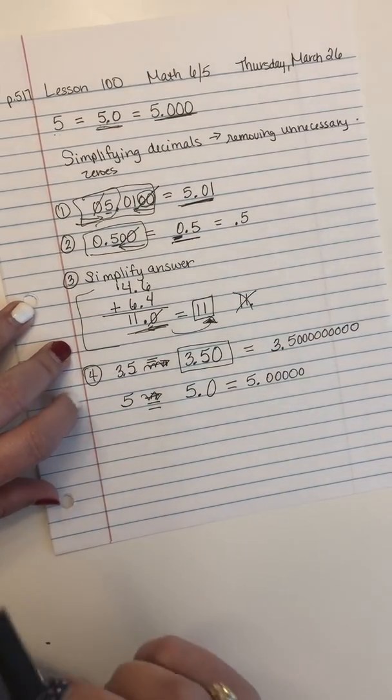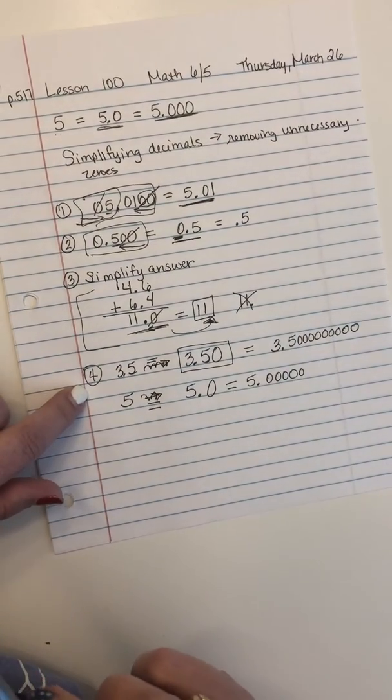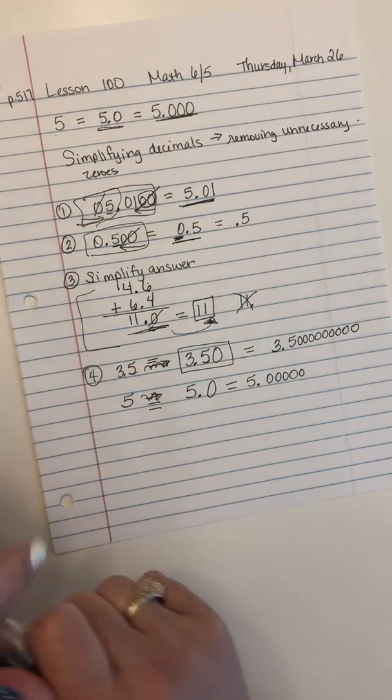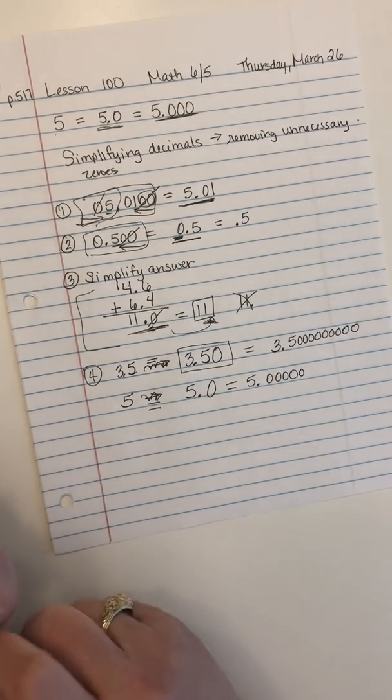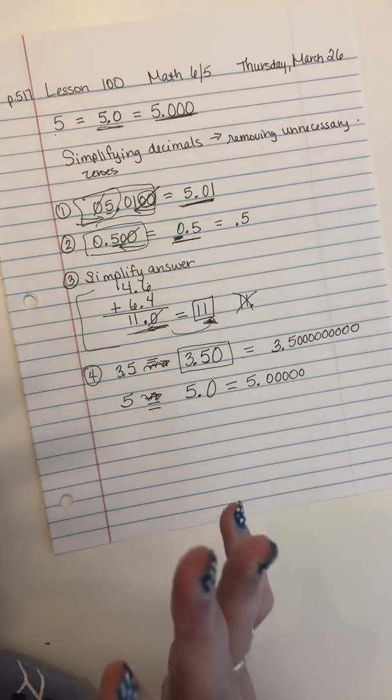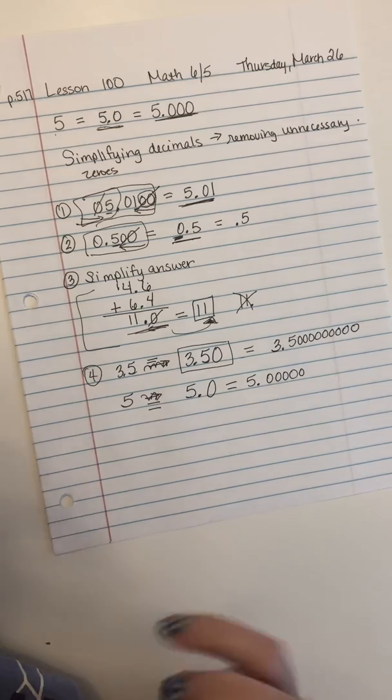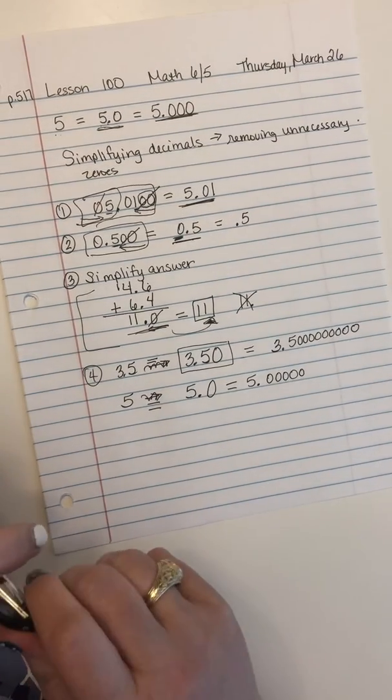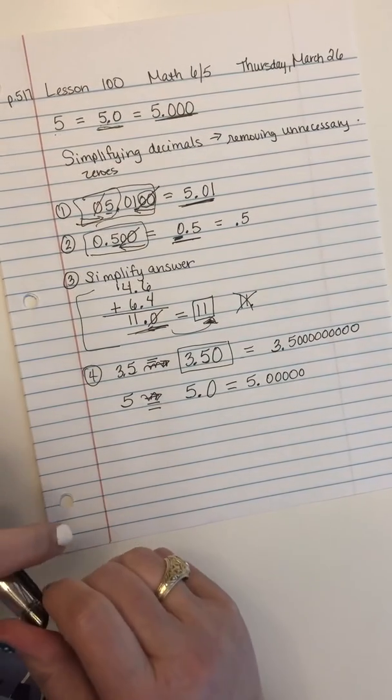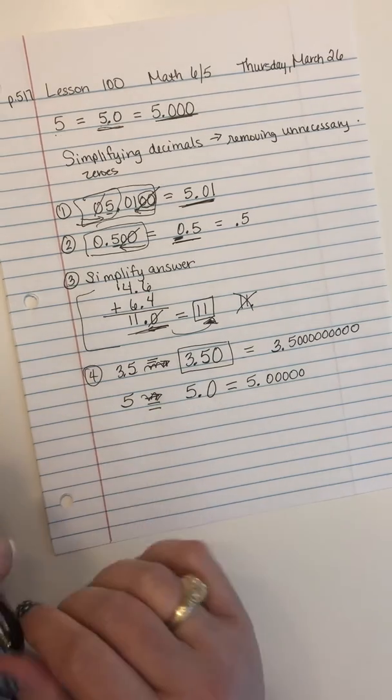So this lesson tied in very closely with lesson 99 and some of the other lessons we've done. The difference was in the past, we were adding those zeros to make it where every number had the same amount of decimal places. Now we are just removing some of those zeros to simplify our decimals.